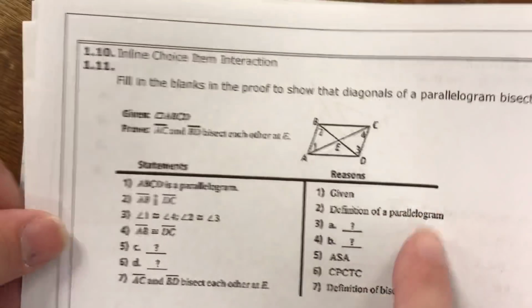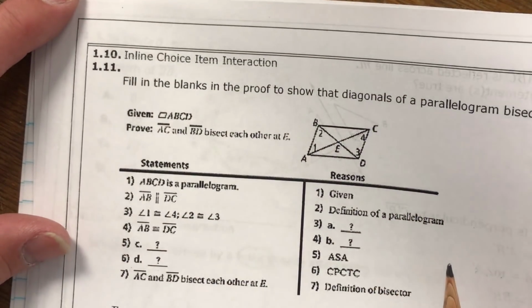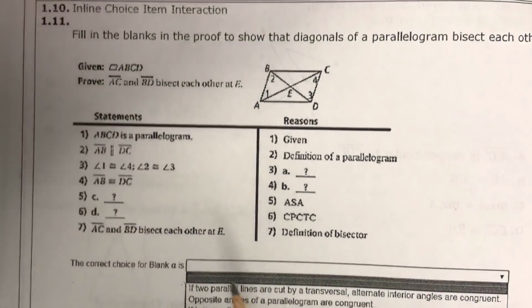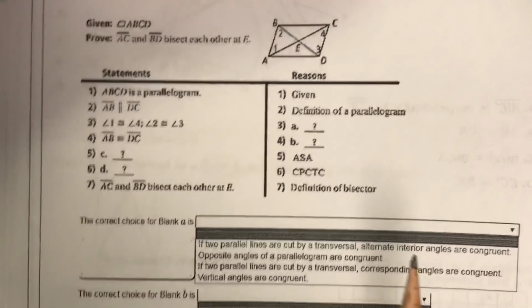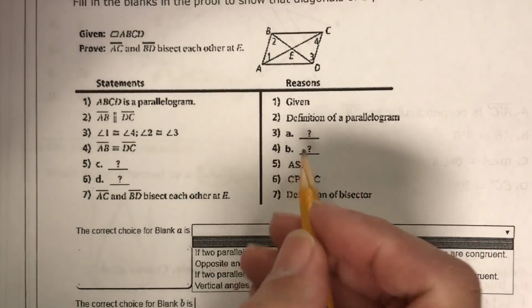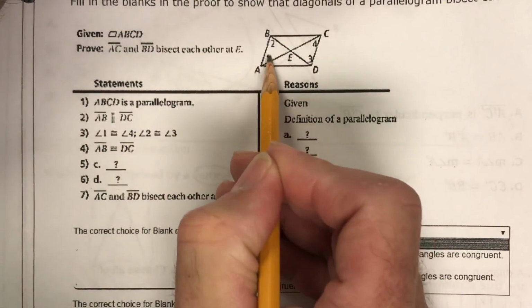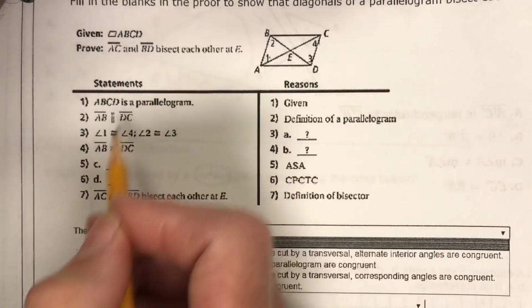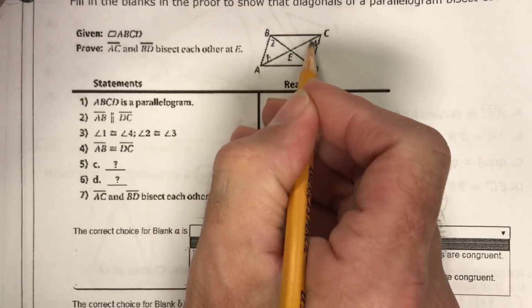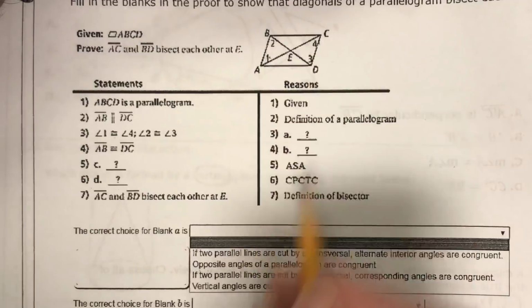All right, 10. Or 10 and 11, fill in the blank on the proof to show the diagonals of a parallelogram bisect each other. So you're just going to pick out the answers for this proof. So here, angle 1 is congruent to angle 4. So just remember, whenever I have parallelograms, remember what kind of angles these are.